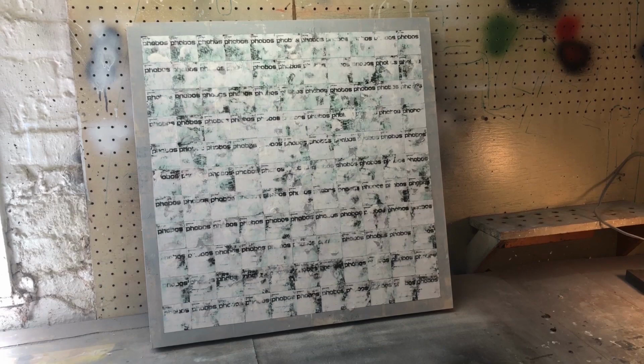After gluing down all 121 squares, here's the finished project. Overall, I think it turned out pretty well, at least in terms of documenting the level of variation and detail you can get from applying the same process to a ton of slightly different images.